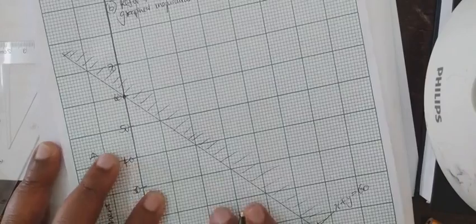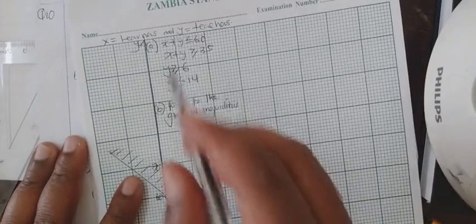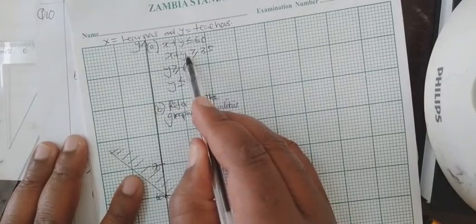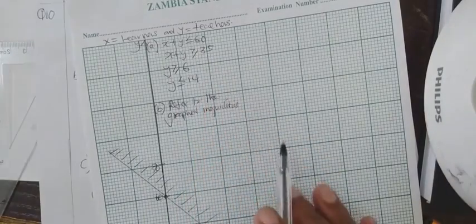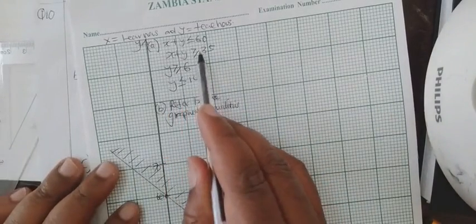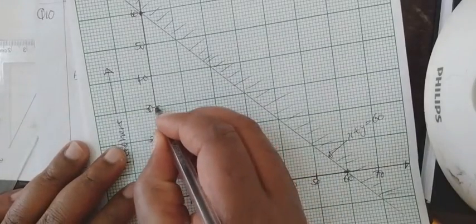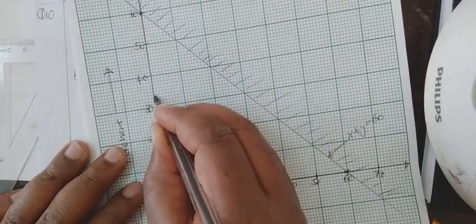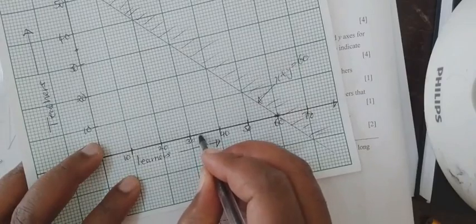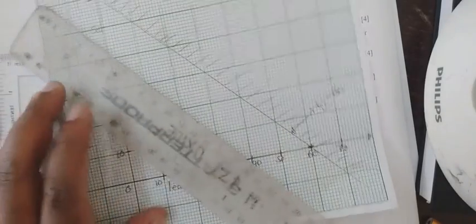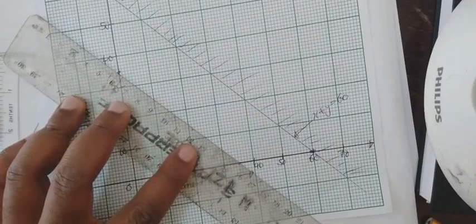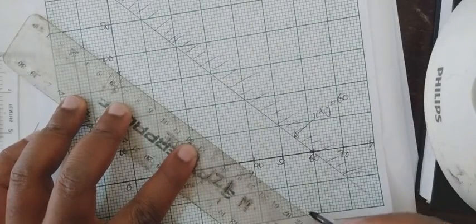Alright? Then the next one is x plus y is greater or equal to 35. Alright? Again, because there are no other coefficients, you only have 35. So it means you come to 35 here. This is 30, 31, 32, 33, 34, 35 here. Even here you say 1, 2, 3, 4, 5. So you have 35. So you join. Okay? You join, so you draw a line like that.